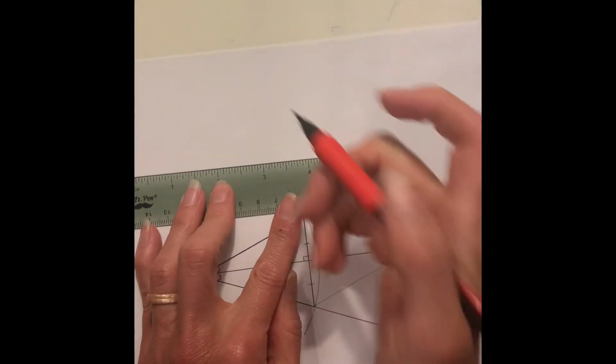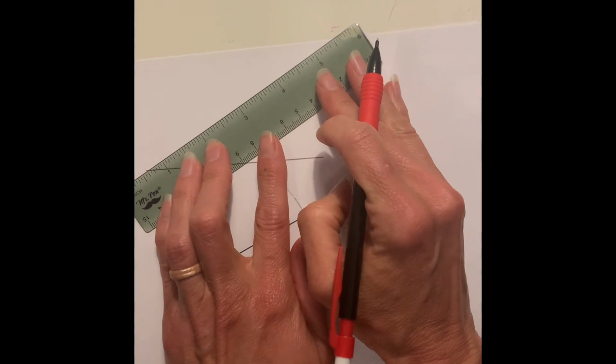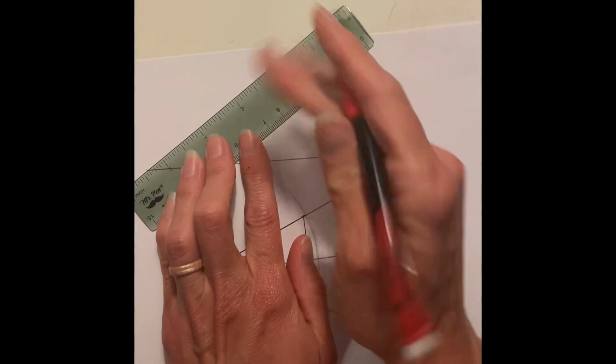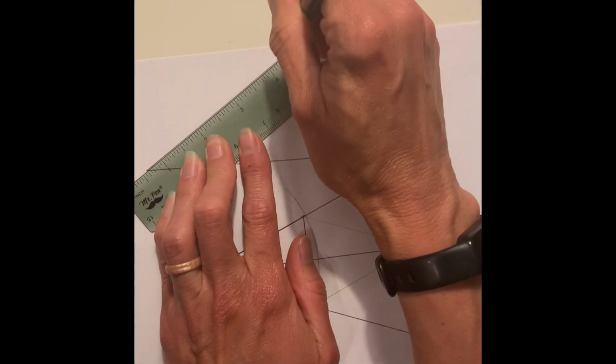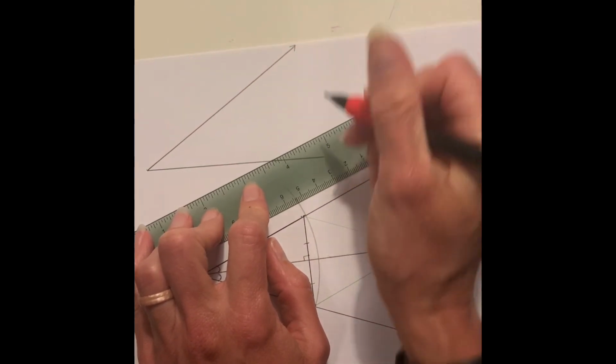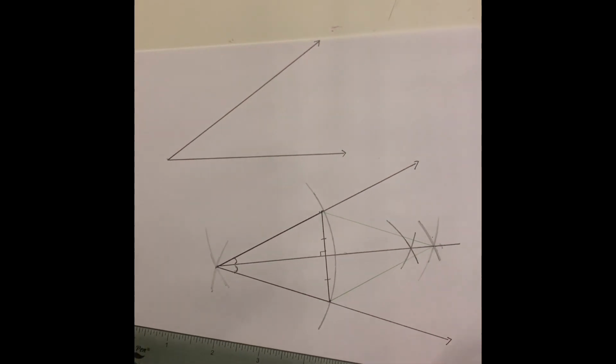So now, when you're given any generic angle, you're asked to bisect it, think about what that really means.